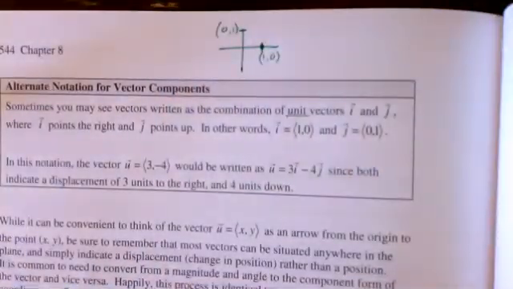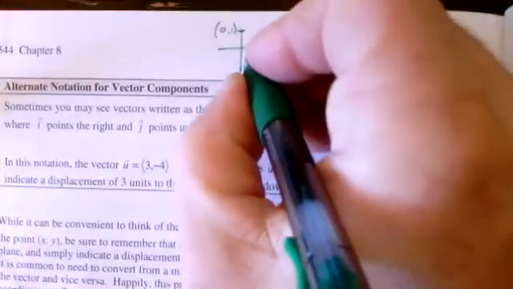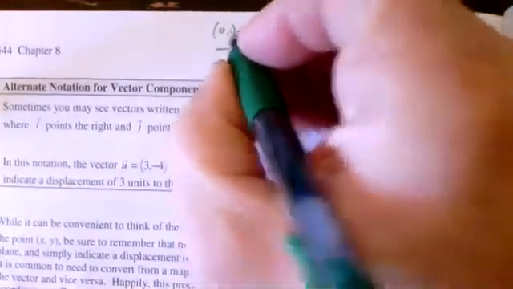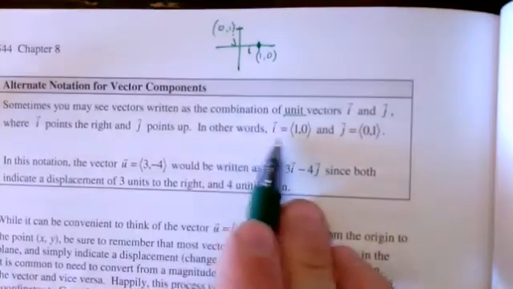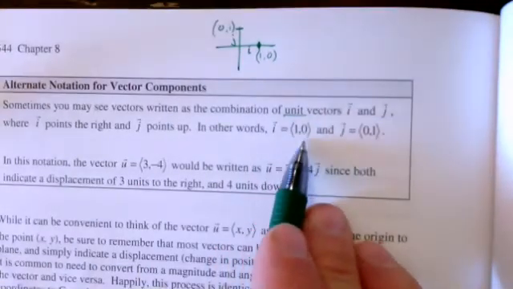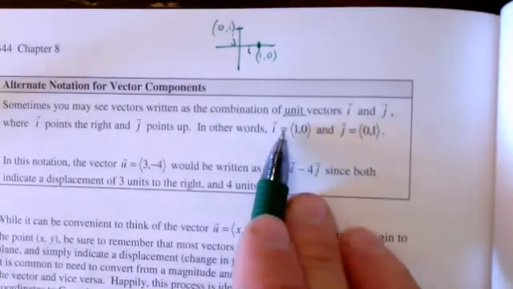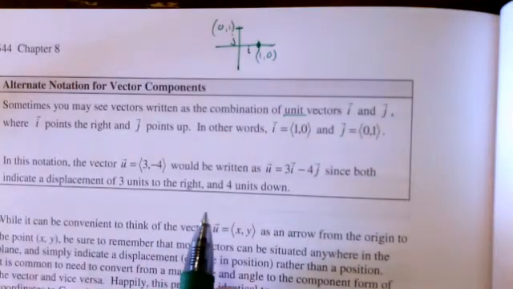Again, two points on our unit circle. So i points this direction and j points that direction. In other words, i is <1, 0>, and notice it's got the triangle brackets on there.